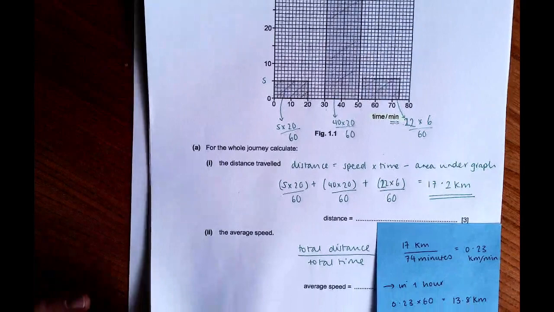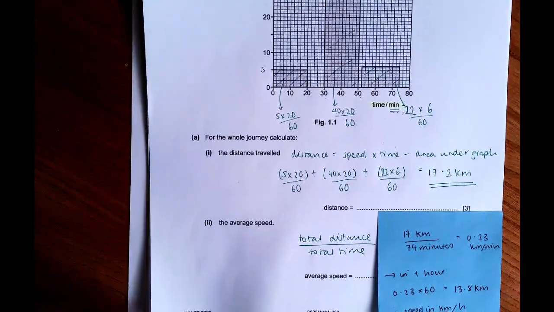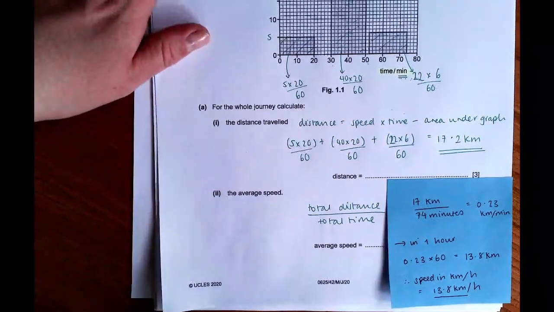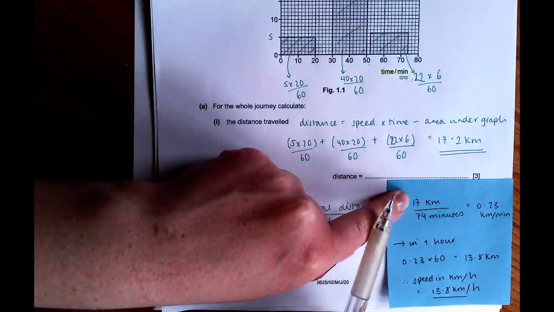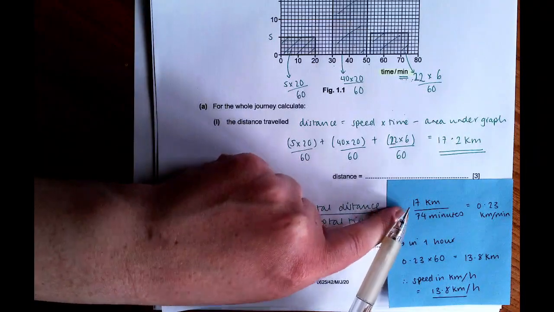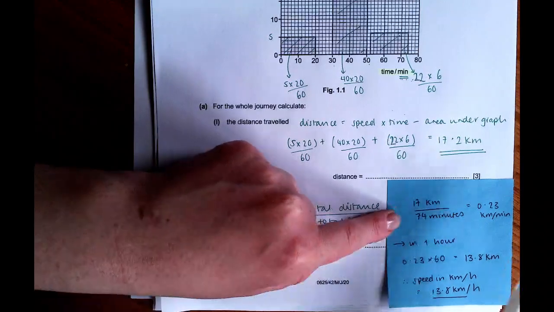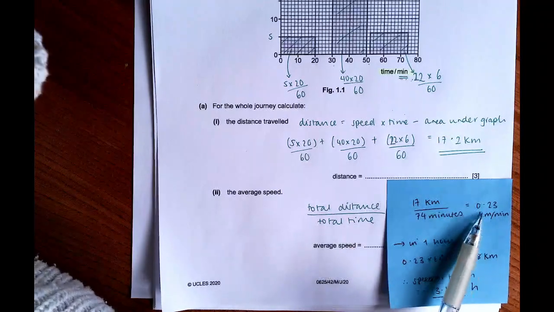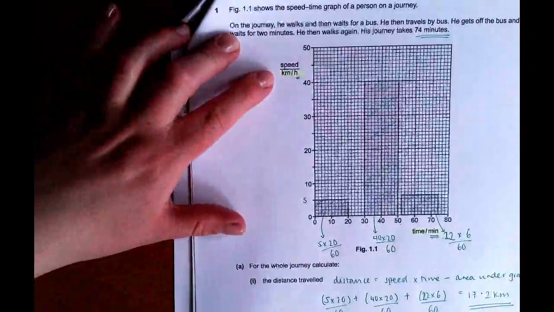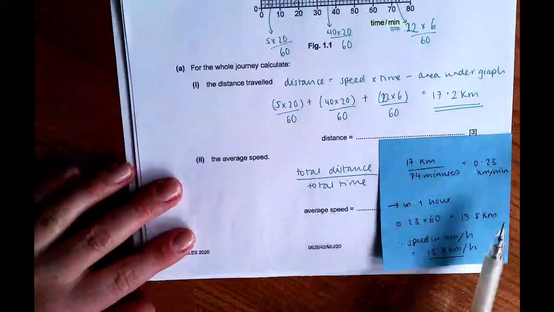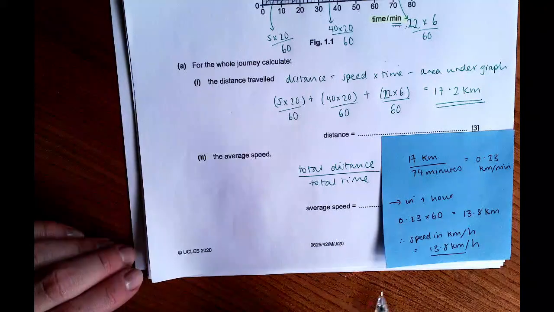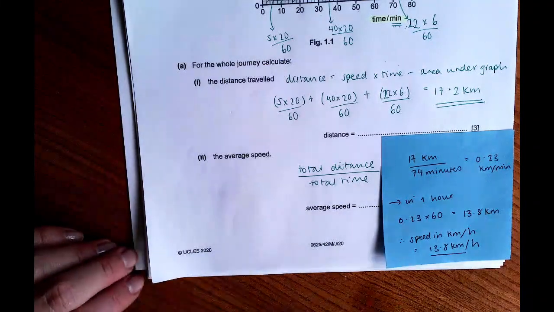Then in part B it asks you for your average speed, and so obviously you're going to do the total distance divided by the total time. So we know that we have taken 17 kilometres to two significant figures. It doesn't matter if you put 17.2. Divide it by 74 minutes and you get a value as kilometres per minute. That isn't the unit of speed that was used. That was kilometres per hour, so I'm going to convert that into kilometres per hour. If they travel 0.23 kilometres every minute, if you multiply that by 60 minutes, you get the total distance travelled in an hour. And that's 13.8 kilometres per hour there.